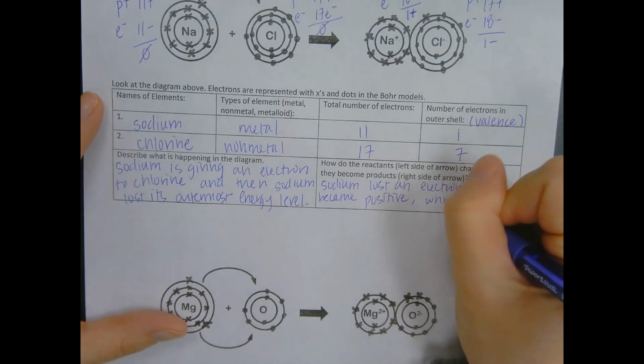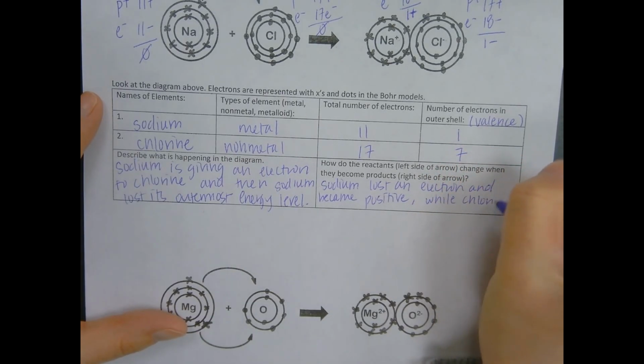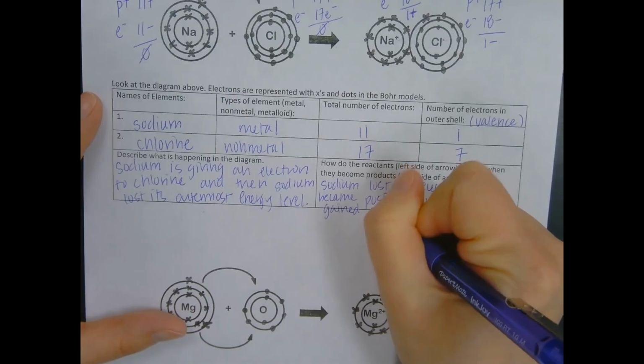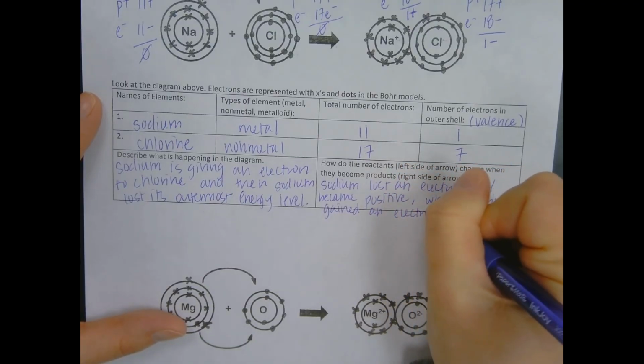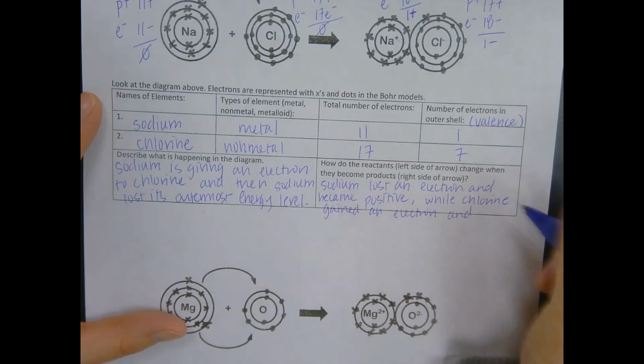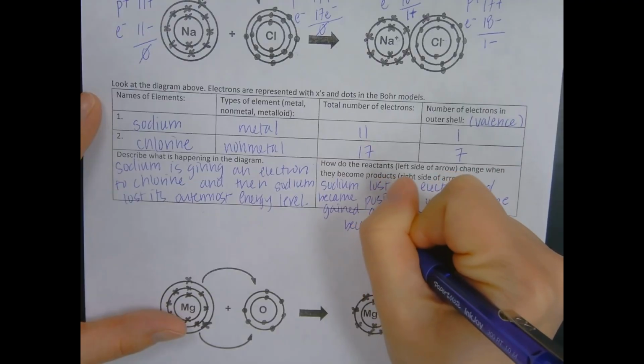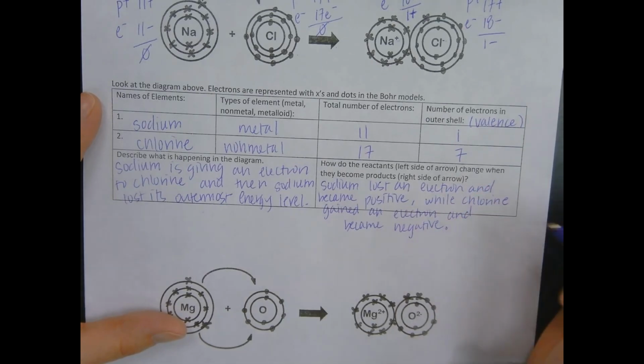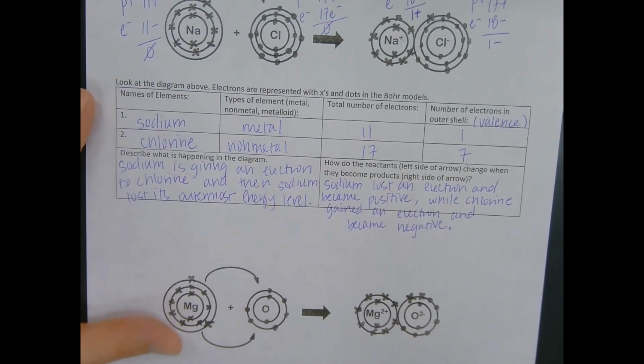While chlorine gained an electron and became negative. And we see that again because there's 1 more electron than proton, so it has a -1 charge.